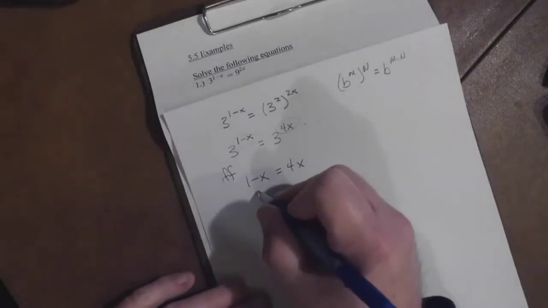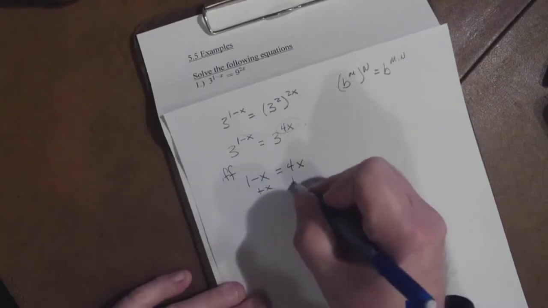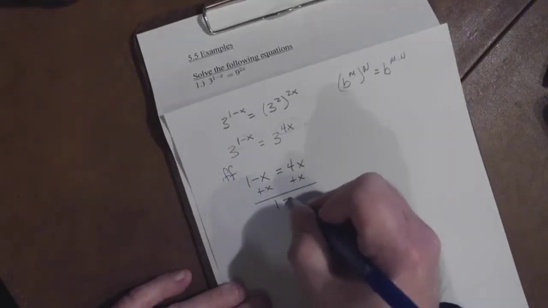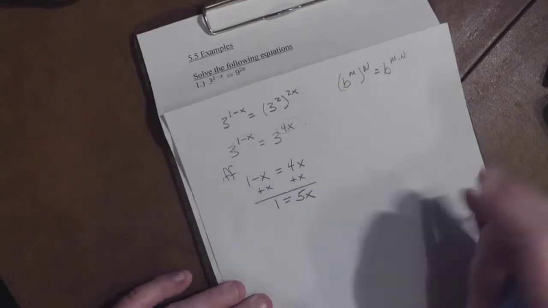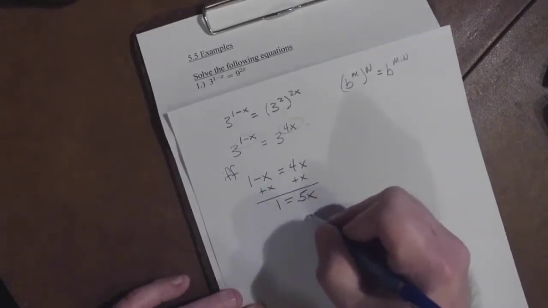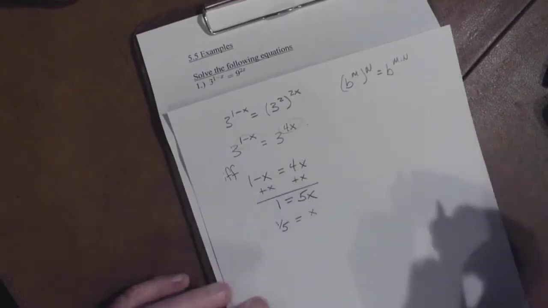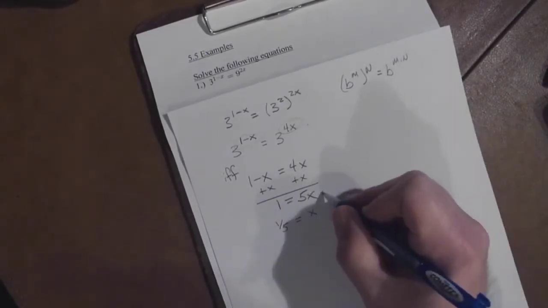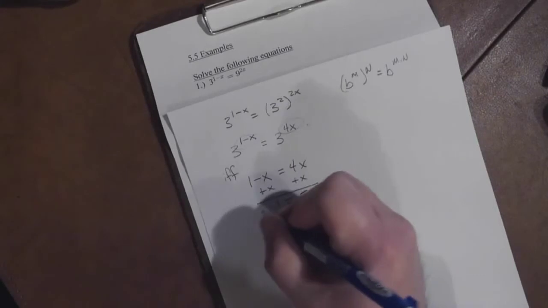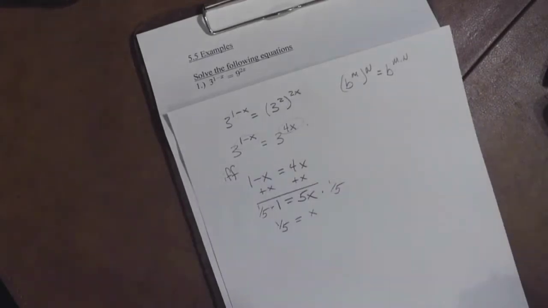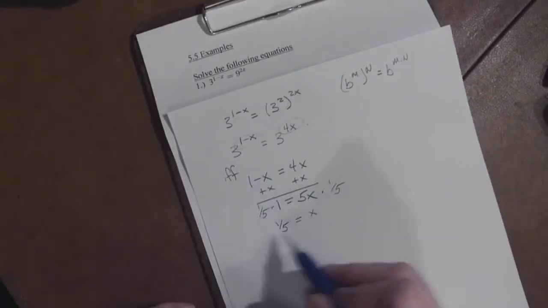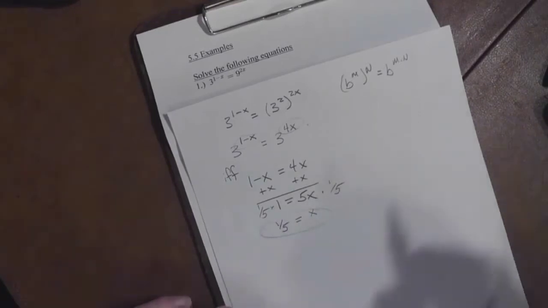A linear equation we can solve by adding x to both sides. That will say that 1 equals 5x in value. And then continuing to solve for x, we can divide 5 on both sides, x is equal to 1/5 in value. Or we might say we're going to multiply both sides by 1/5. All right, and that leaves me with x equals 1/5 in value.